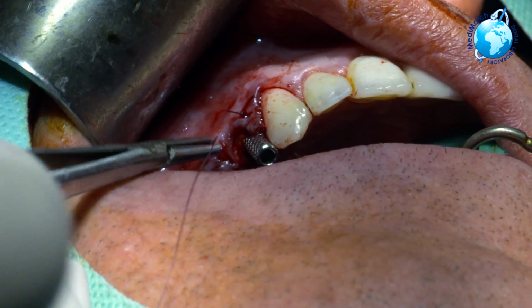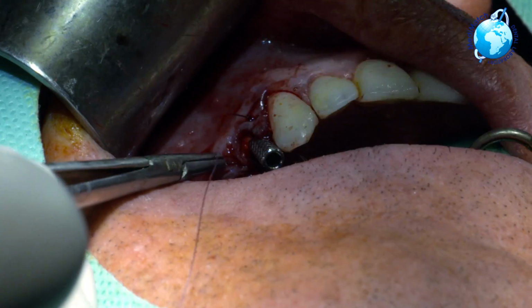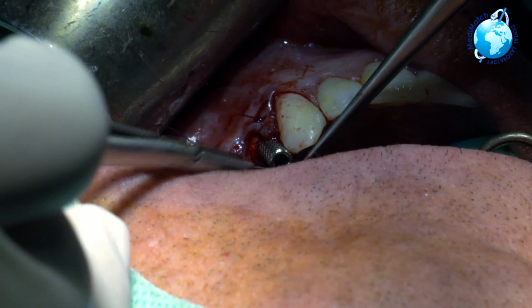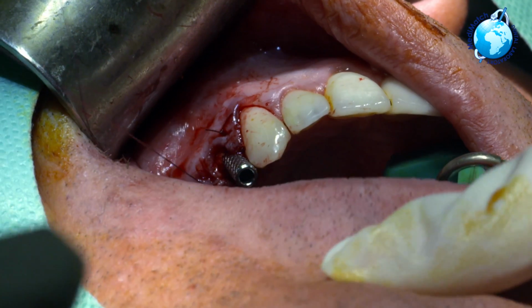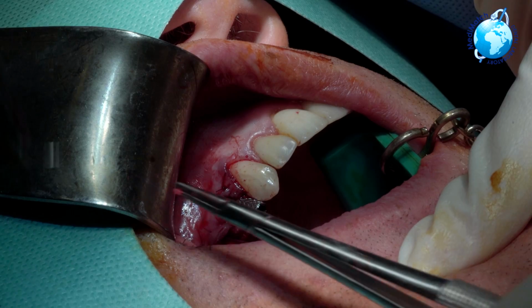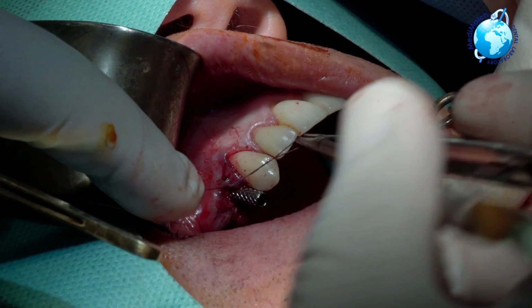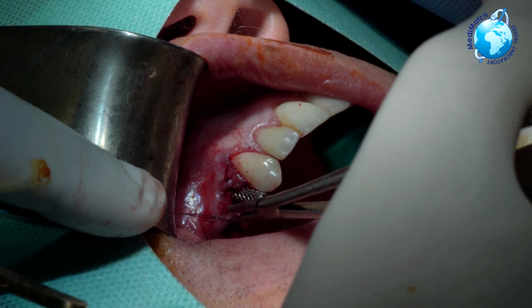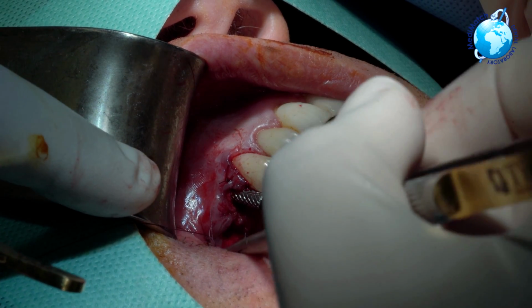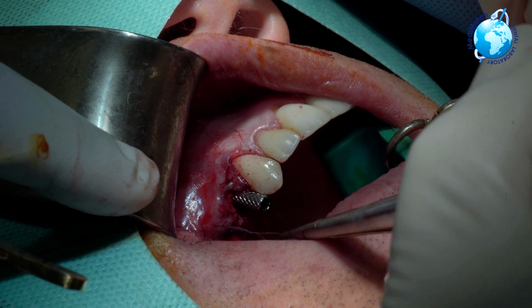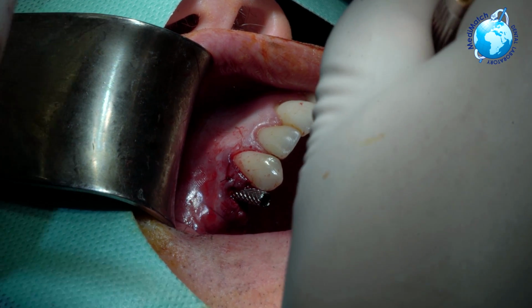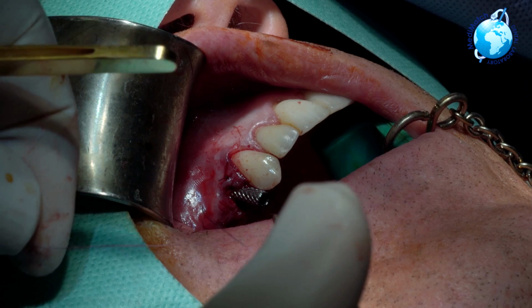There we go. Don't think that's through. Just to seal that. There we go. This loop. Is that closed?